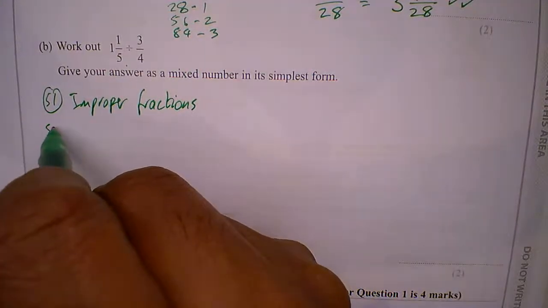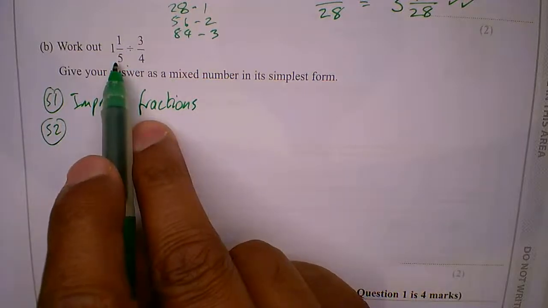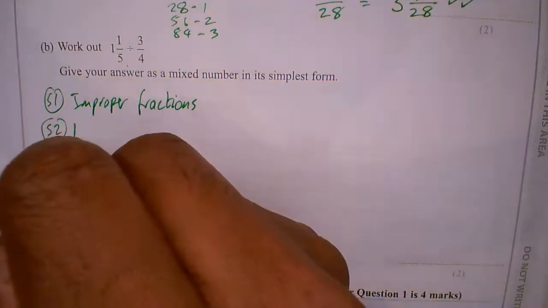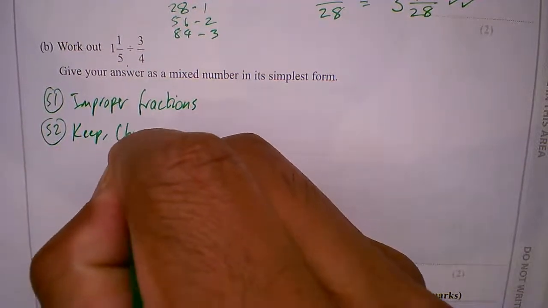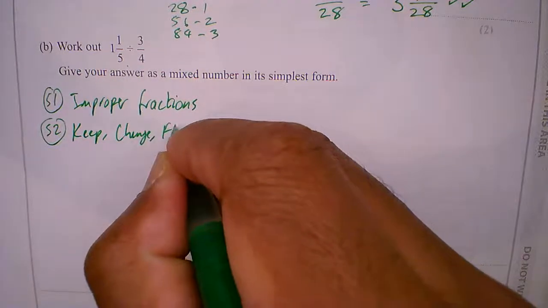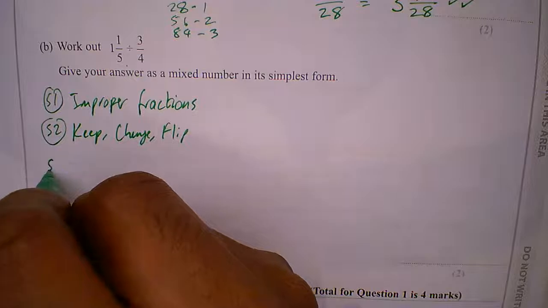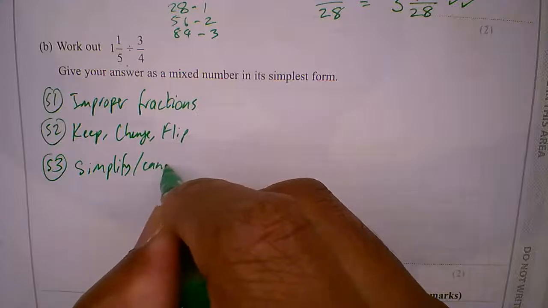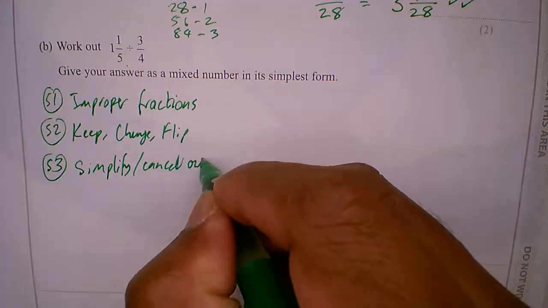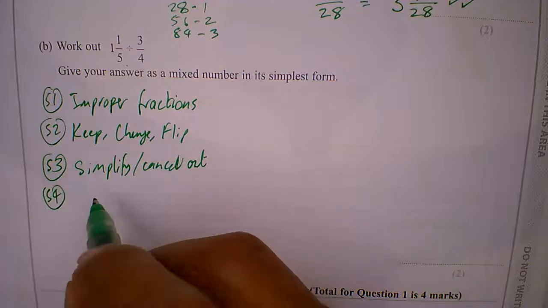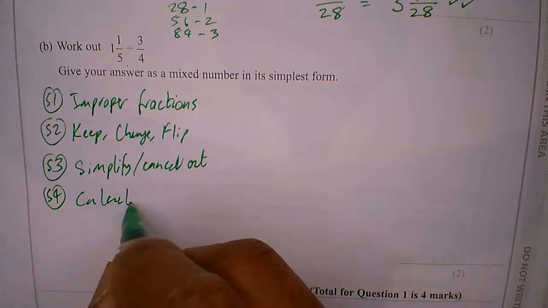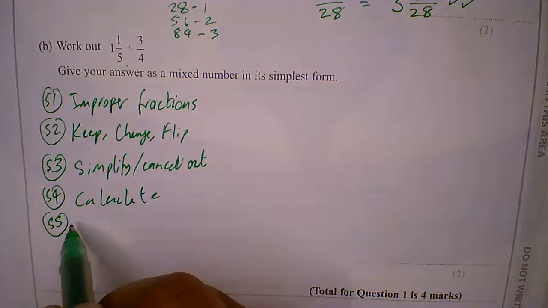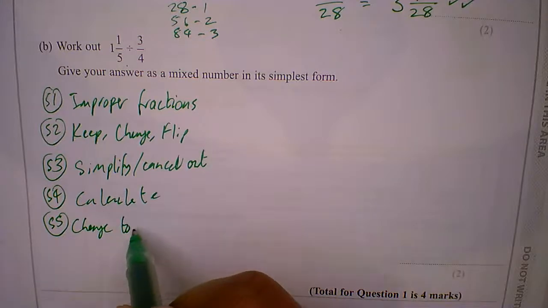Step 2 is for dividing. I need to keep the first term the same, change the divide into a multiply and flip the other one. So I'm going to do keep, change, and flip, KCF. Step 3 is I'm going to simplify, or cancel down, cancel out. Step 4, I'm going to then calculate, and then step 5, I am going to change back to a mixed number.